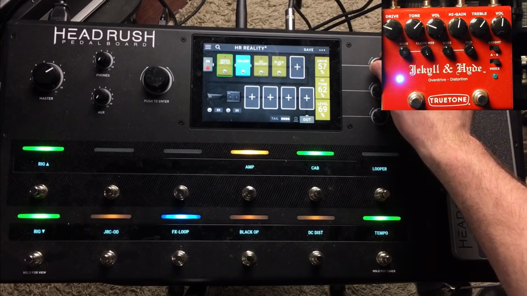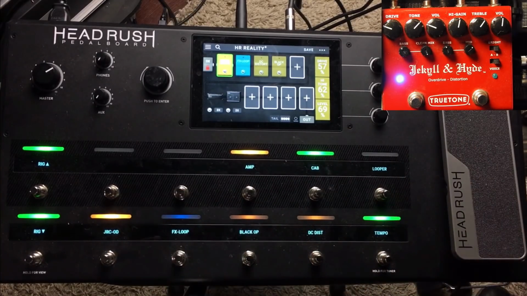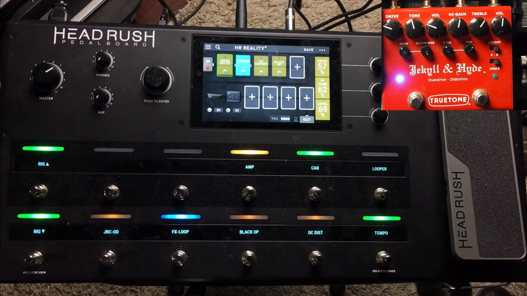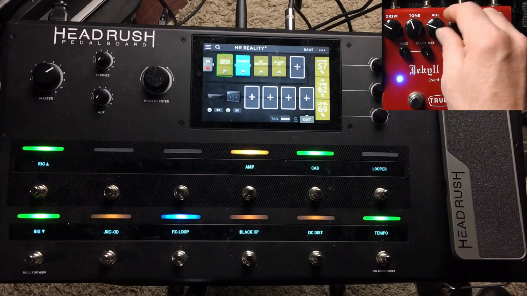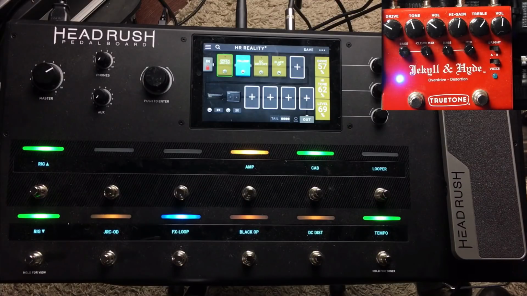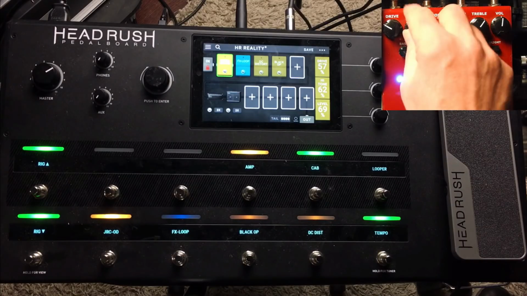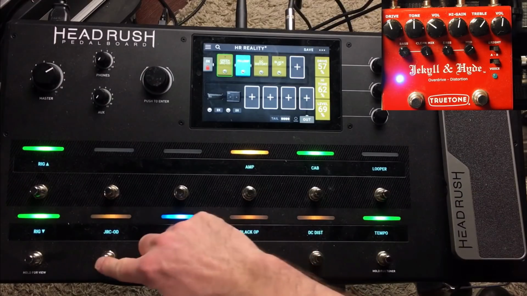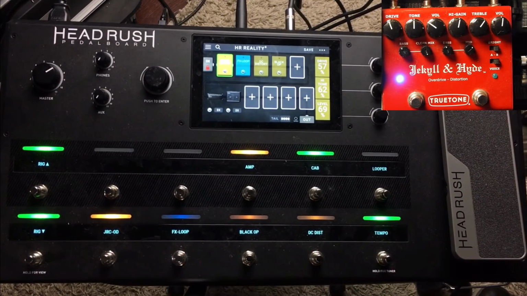Let's turn the drive up on the JRC, see what that does. Very bright. The Jekyll's a lot brighter, so I'm just trying to match tonalities here. I mean, they both basically function in the same way.